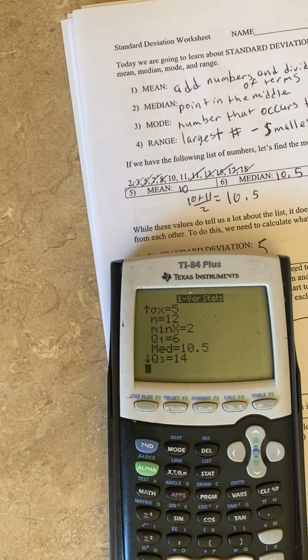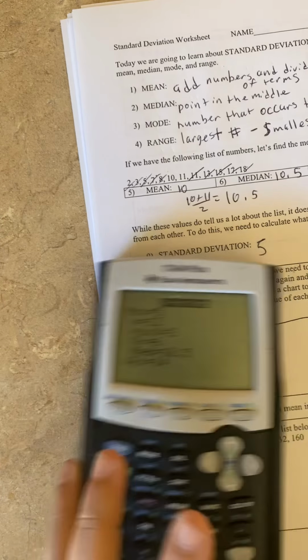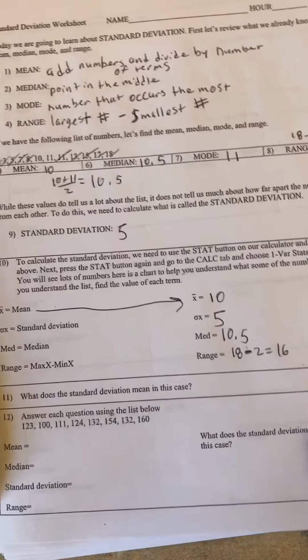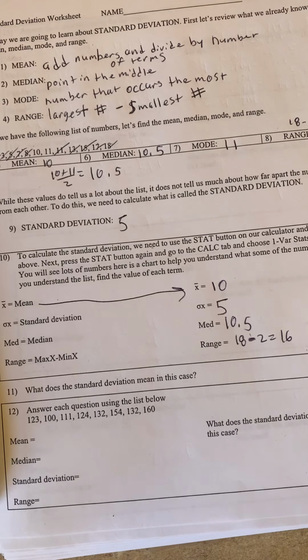So if you've got a calculator, great. You can do it easy peasy. This shouldn't take you but maybe 10 minutes to get the worksheet done. Unfortunately, if you don't have a calculator at home, then you're going to have to do this by hand. I'm sorry, but at least you get plenty of practice. I didn't give you a whole lot of questions to do.